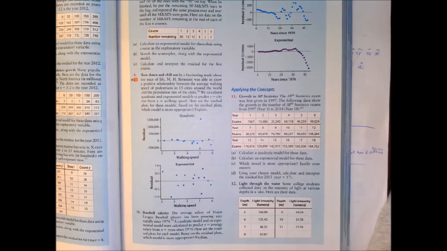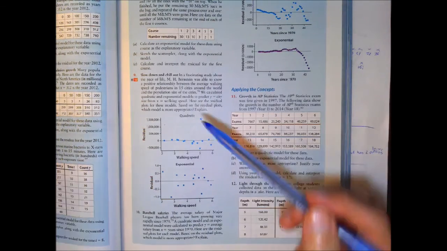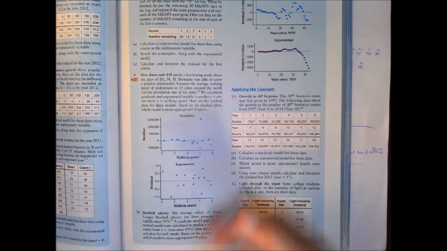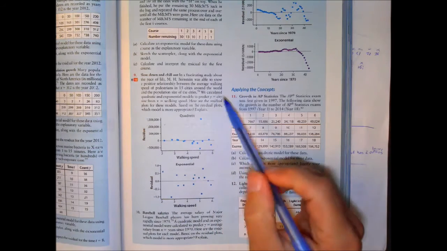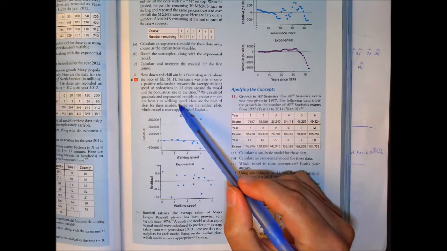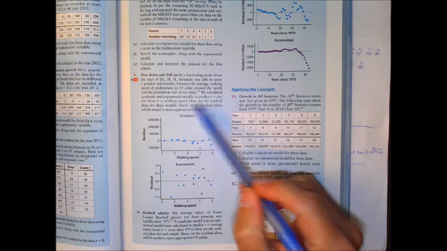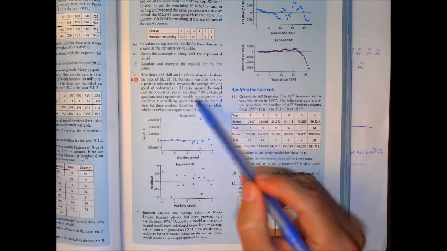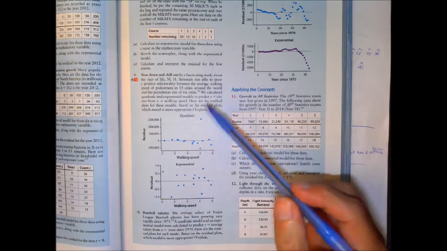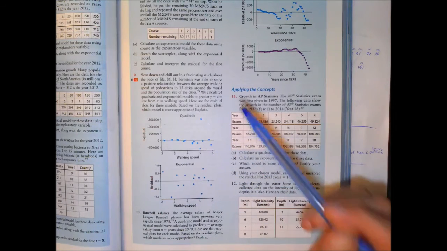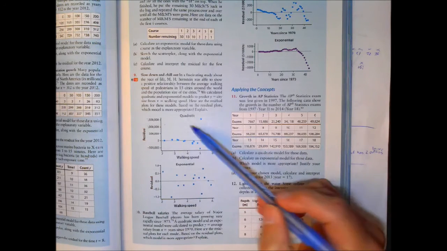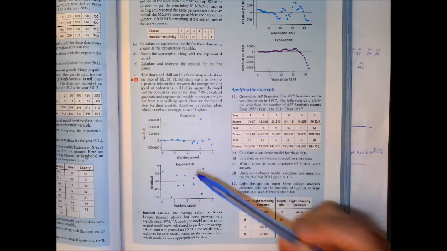Number 5 has this problem, and it's the walking speed and the city size. So maybe the smaller city, the slower people walk. I don't know. That'd be kind of interesting to study. Anyway, so they want to know which of these two models is a better predictor. So is the quadratic model better or the exponential model better?